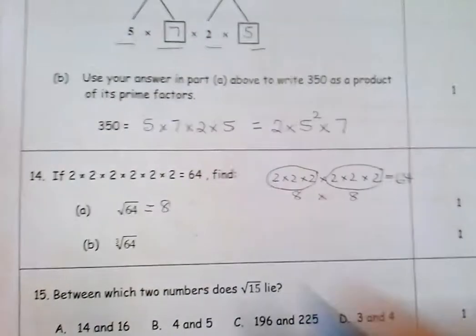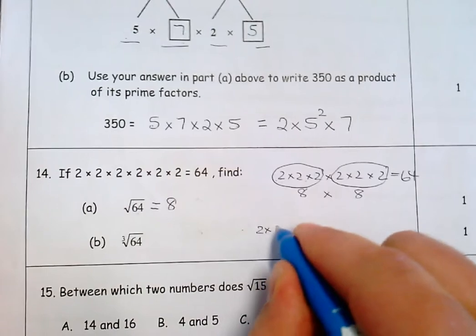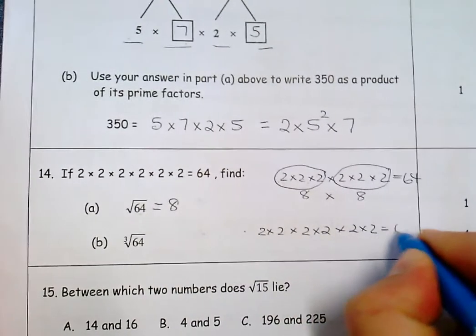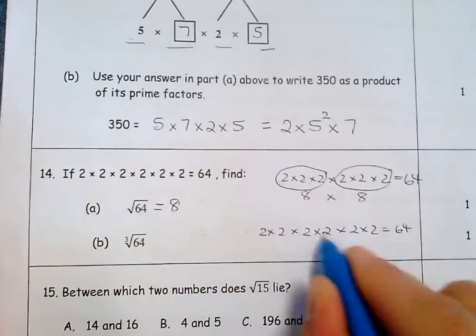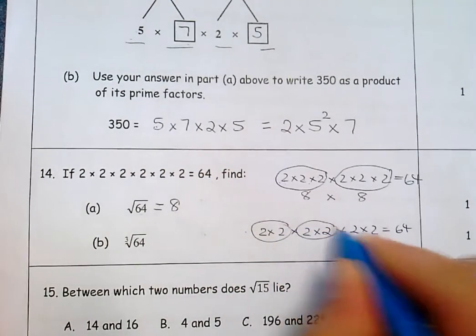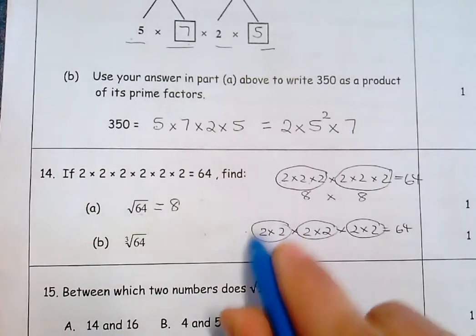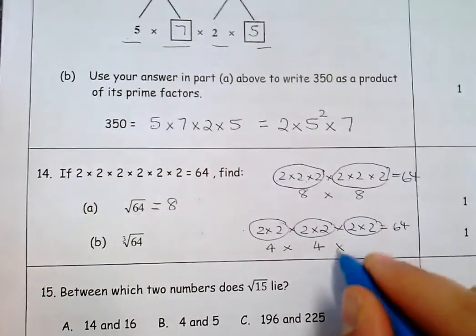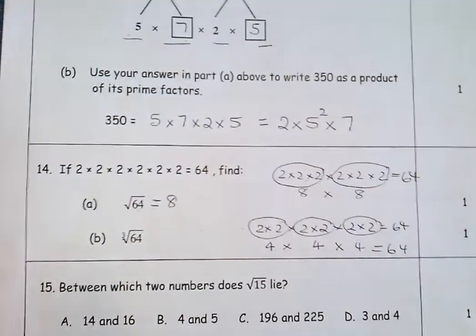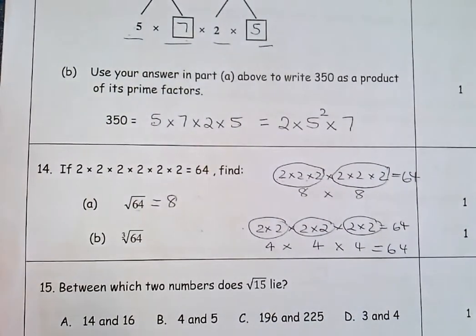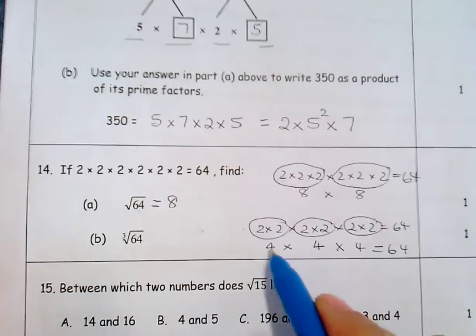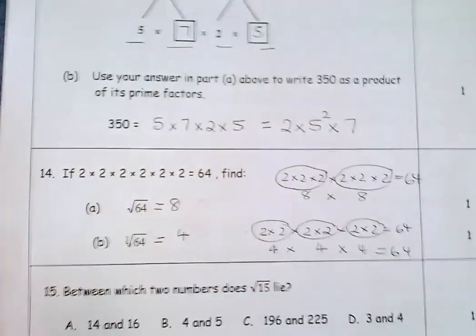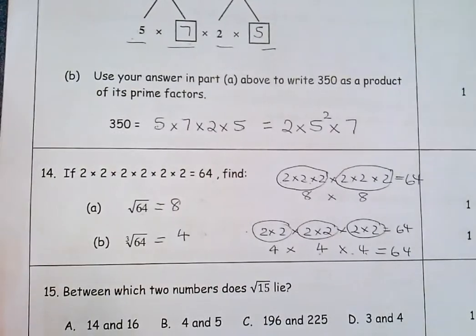Now, with cube root of 64, I need 3 numbers multiplied by each other to give me 64. So I can break this up into 3 equal groups. So I've got 2 times 2 is 4 times 4 times 4 is 64. Remember, cube root is the opposite of cube. Now, because 4 cubed is 64, then the cube root of 64 is 4.